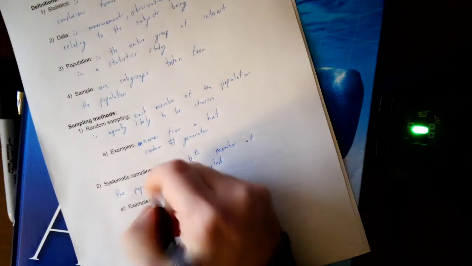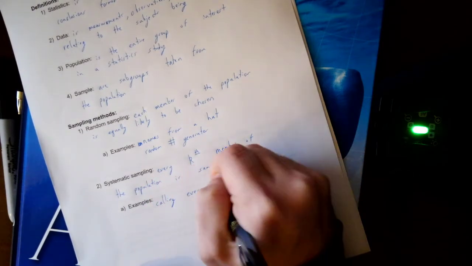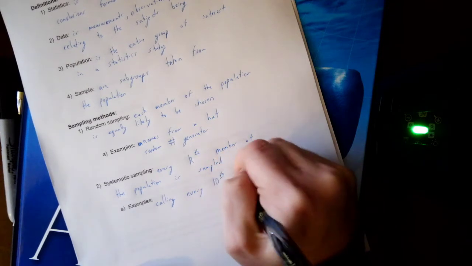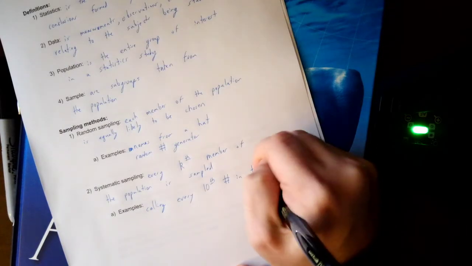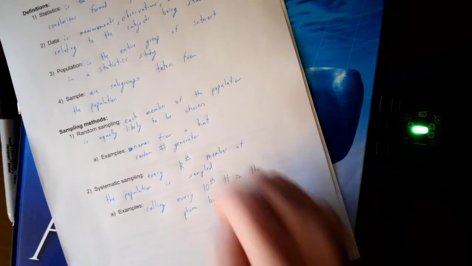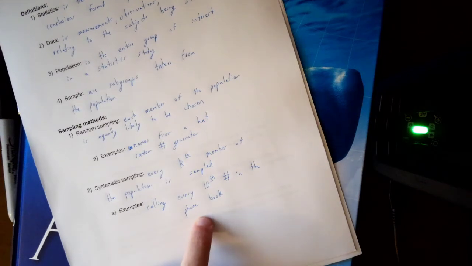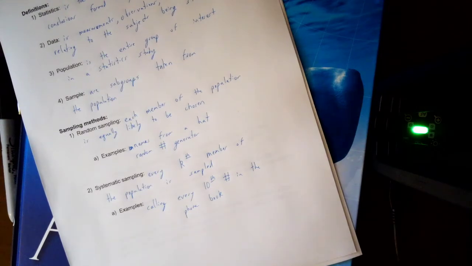An example might be calling every 10th number in the phone book. You go into the phone book and you call every 10th number. This is not random, is it? The first person will never be picked with this strategy because they are always going to be the first person. They're never going to be the 10th person, right? It's not random. There's a system, but it's not random. Calling every 10th number in the phone book.